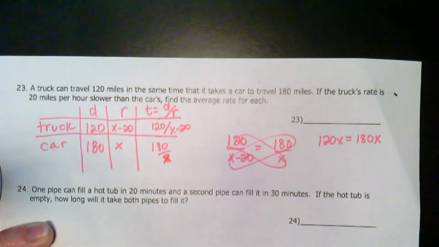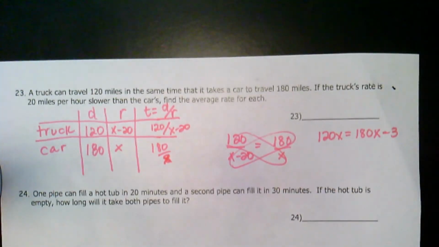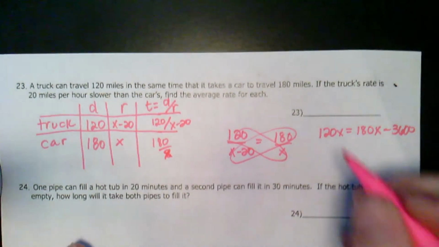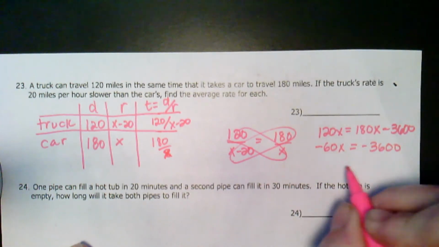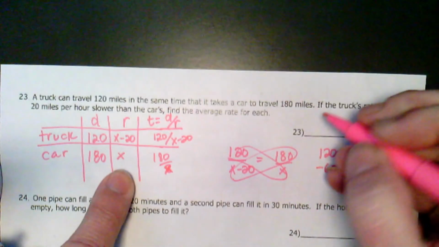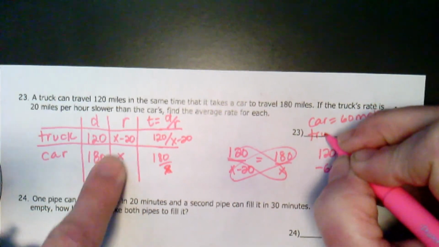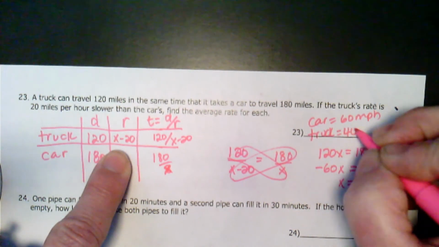Get my calculator. This over. Alright, so I get x is 60. So x is the car. So the car can go 60 miles per hour. And the truck can go 60, take away 20. So the truck can go 40 miles per hour.